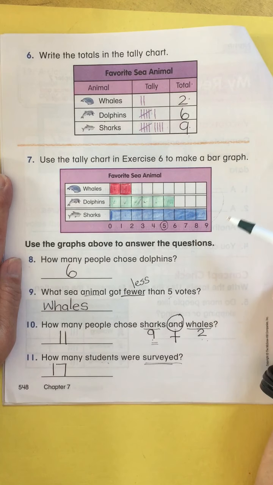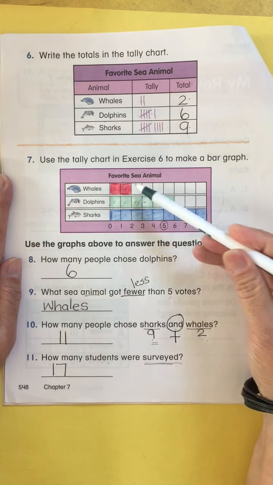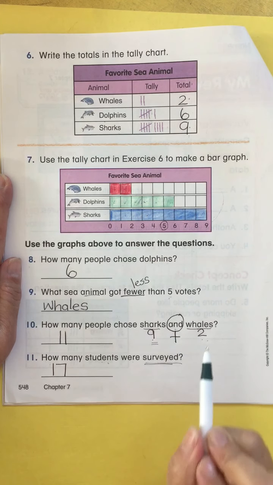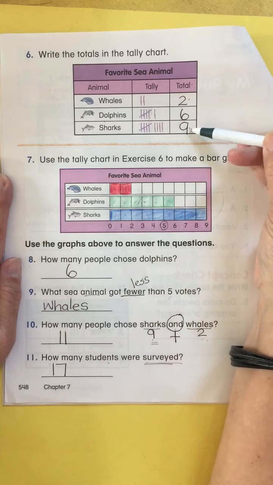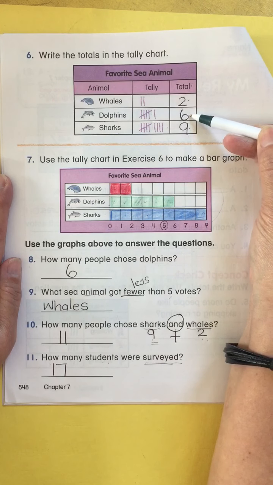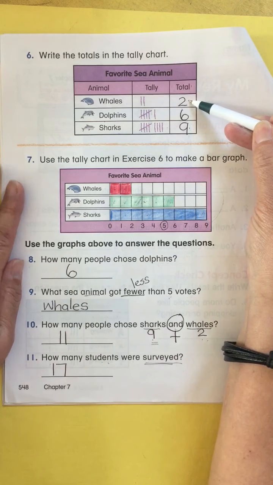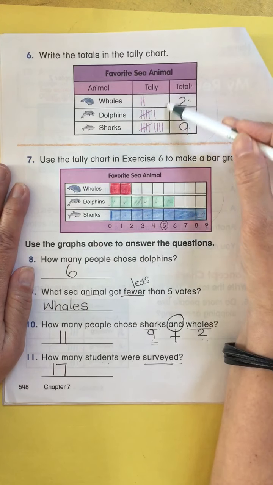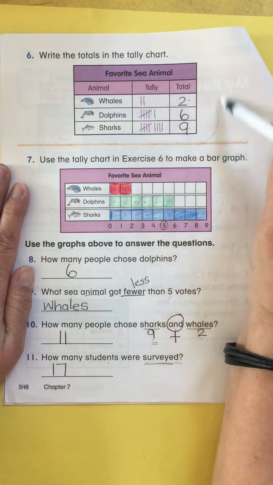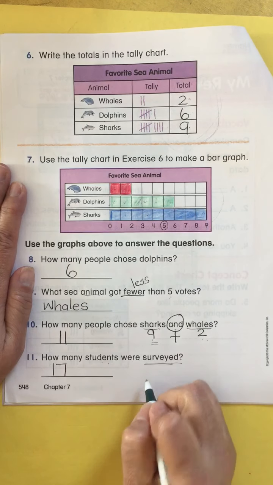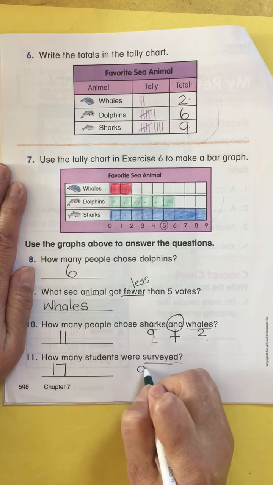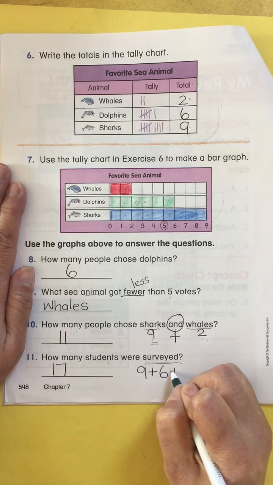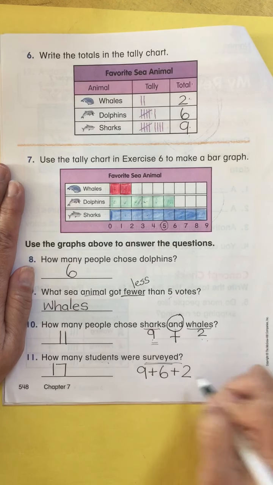To get ready for second grade, we're not going to count. We're going to do a plus problem. I have 9, and I have 6, and I have 2. And I want to know the total of all of them. I can write my problem here. 9 plus 6 plus 2.